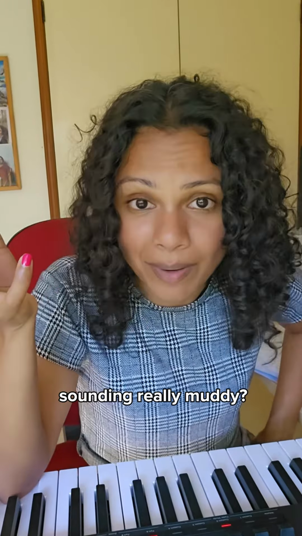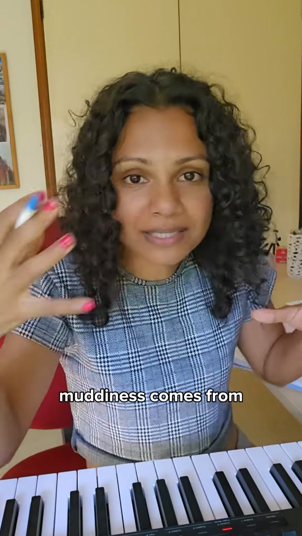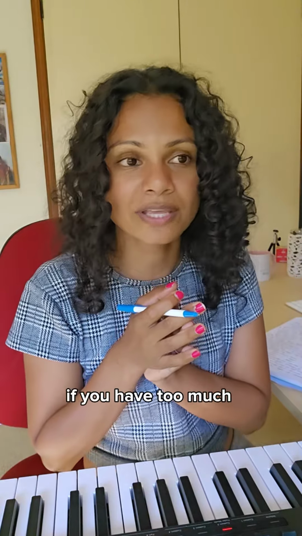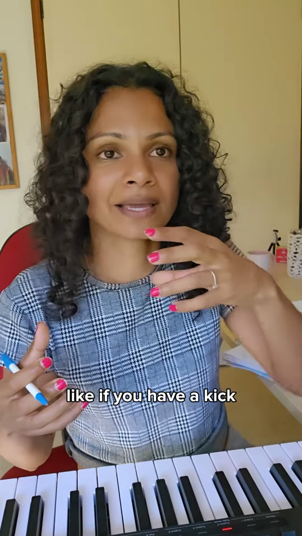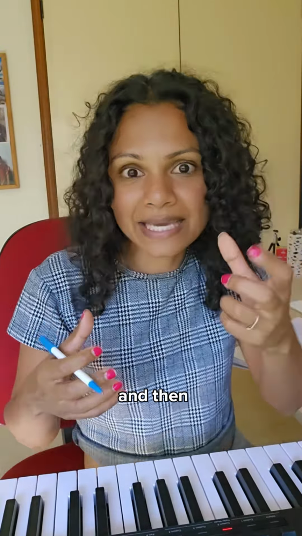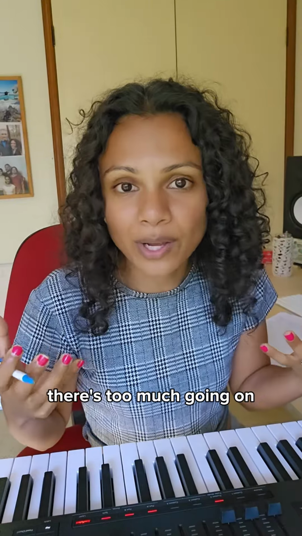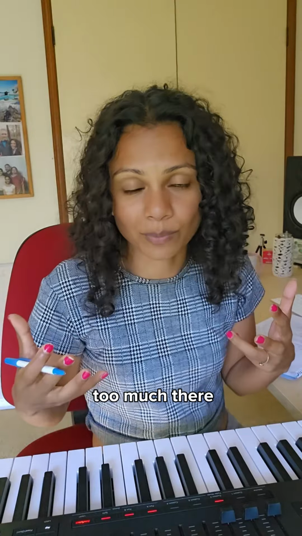Mix sounding really muddy? If so, try this process. So firstly, muddiness comes from the low frequencies in the song. So if you have too much going on in the low frequencies, like if you have a kick and then you have a bass, you have a sub bass, you have multiple different sounds that are kind of in that low register, then there's too much going on. And with the low frequencies, it gets muddy very quickly when we have too much there.